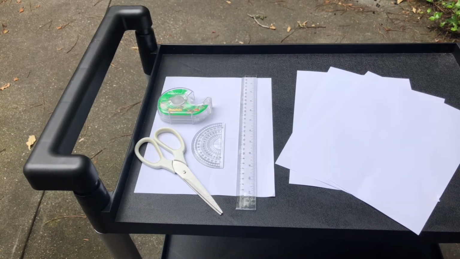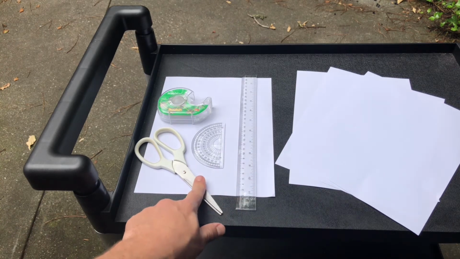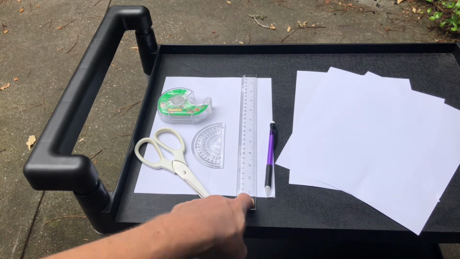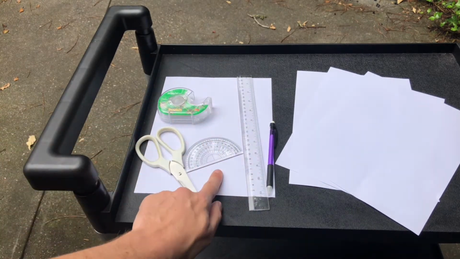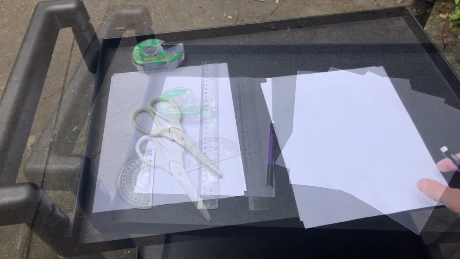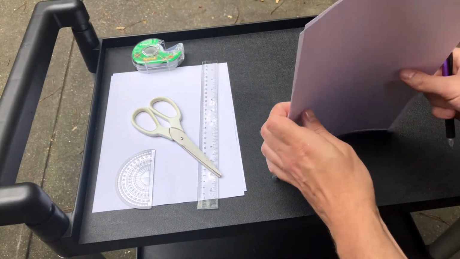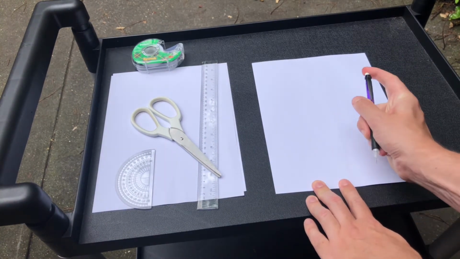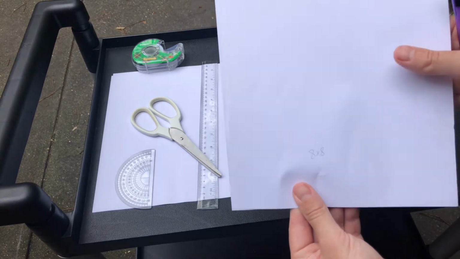To make your own Frisbee, you are going to need a few pieces of paper, scissors, a pencil or something to write with, a ruler, tape, and this is optional, but if you have a protractor, that will come in handy. All right, first thing you're gonna do, you're gonna take 2 sheets of paper and you're gonna cut them into 8 by 8 squares. 8 by 8 for both of them.